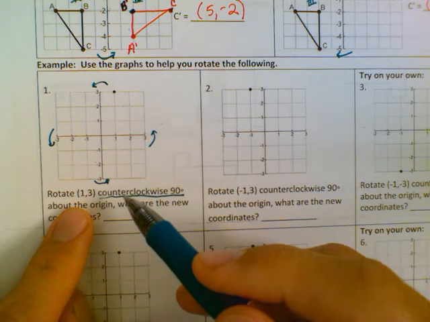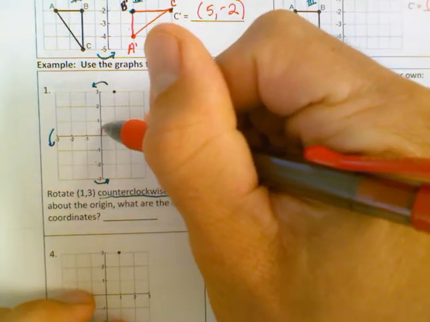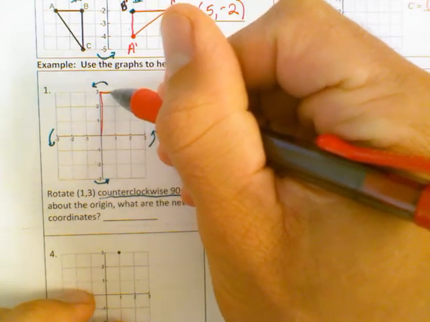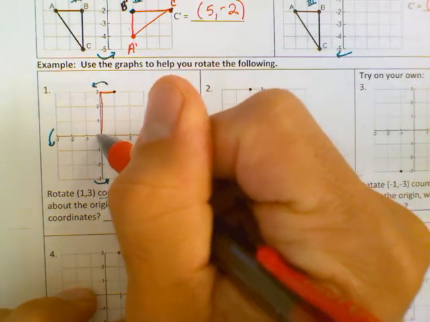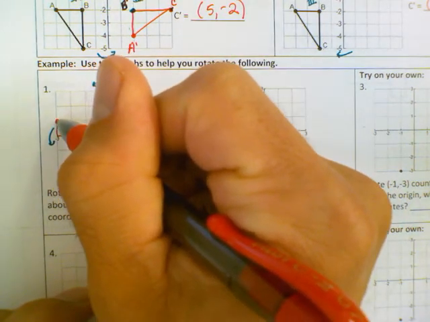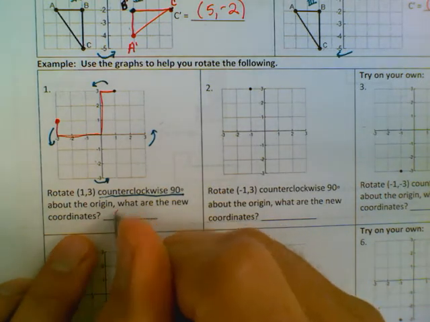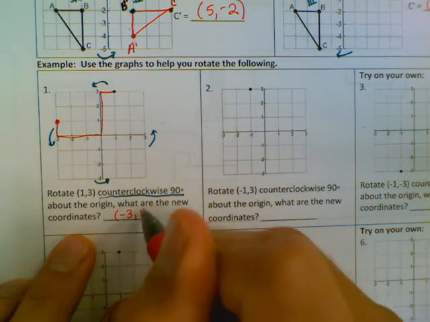So let's make a little L shape. We're on the axis 3, off the axis 1. So let's do that again. On the axis 3, off the axis 1. So our new point would be at -3, 1.